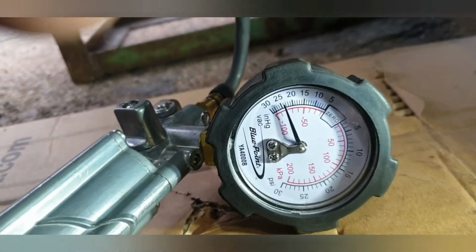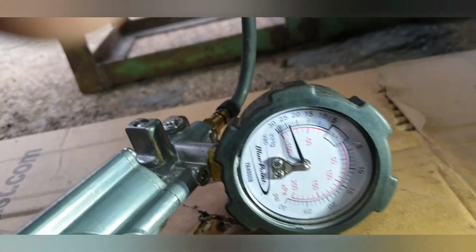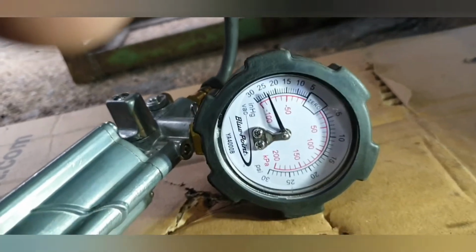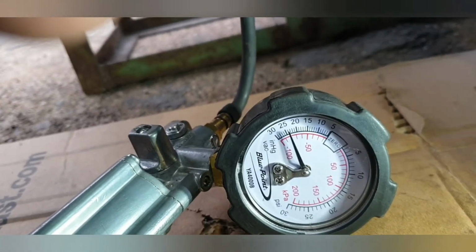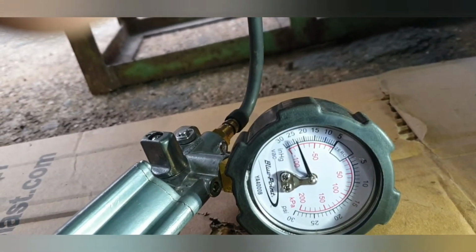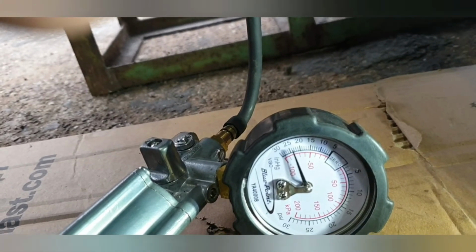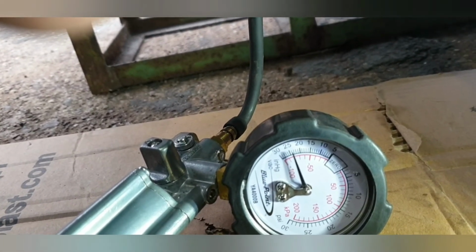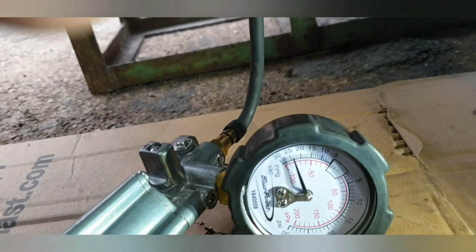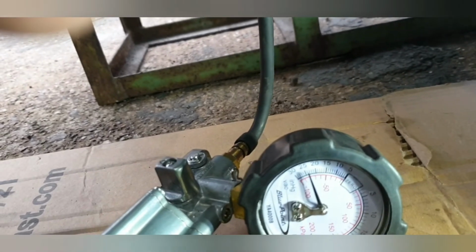So this is the vacuum available from the vacuum pump. Now I'm going to connect the vacuum hose coming from the vacuum pump to the solenoid, and then check the output of the solenoid while it's energized.